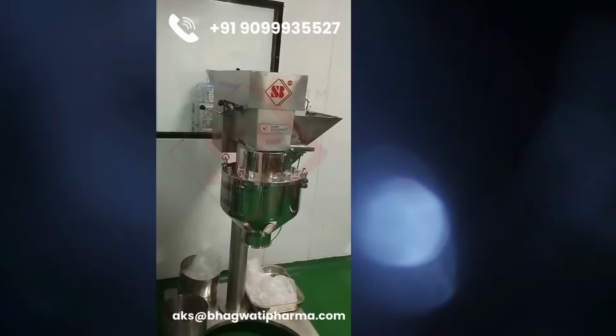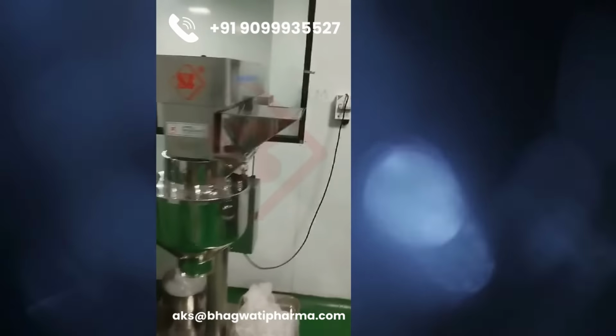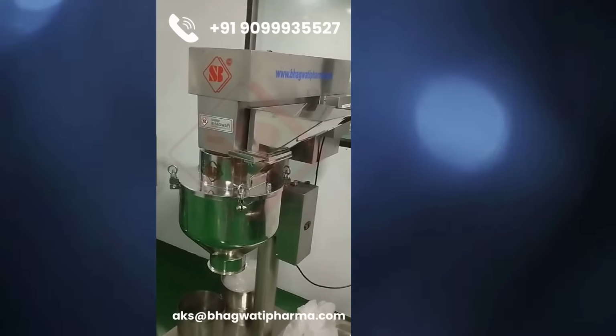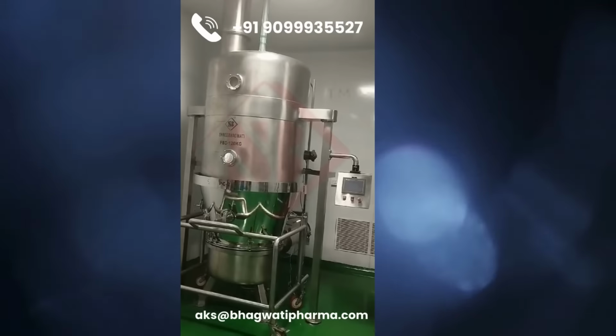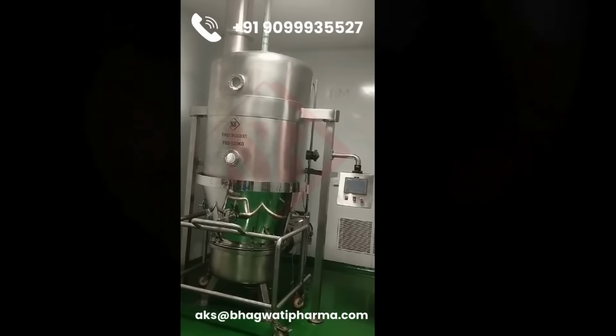In a solid-dose granulation line, the multimill is typically used after the drying process to break down granules to the desired size before they are blended and compressed into tablets. In a solid-dose granulation line, the fluid bed dryer is typically used after the wet granulation process.